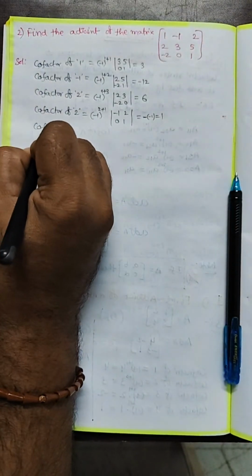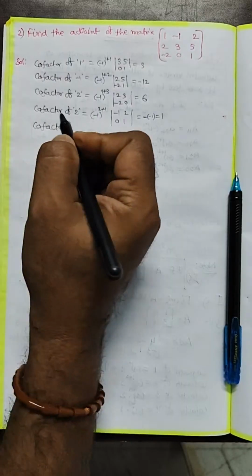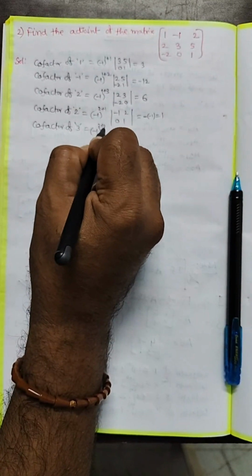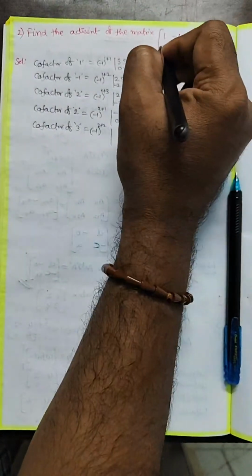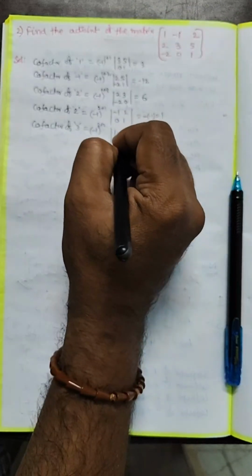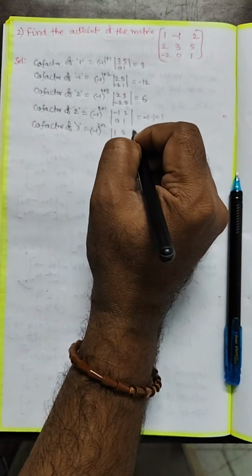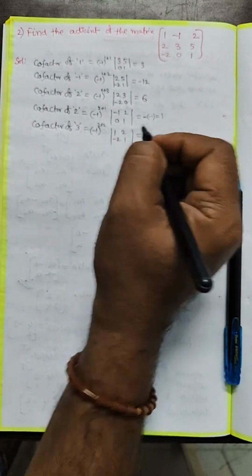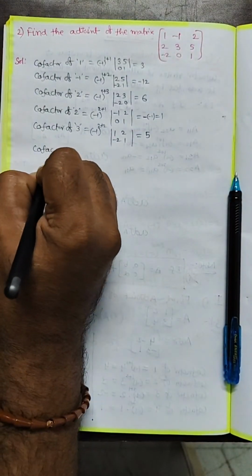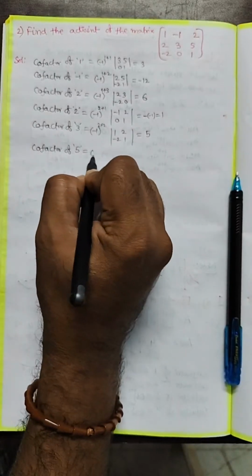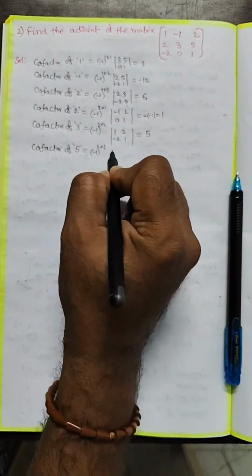Next, cofactor of 3, minus 1 whole power 2 plus 2, eliminating this row and this column, 1, 2, minus 2, 1, 1 minus of minus 4, 1 plus 4, 5. Next, cofactor of 5, minus 1 whole power 2 plus 3.